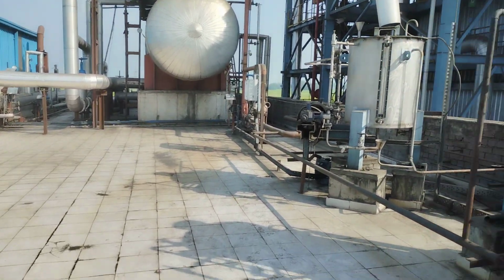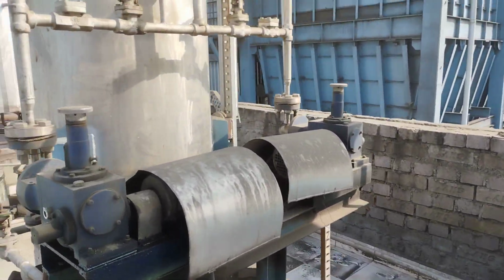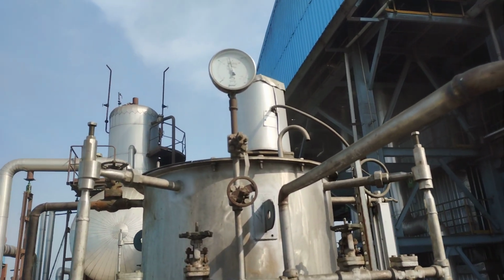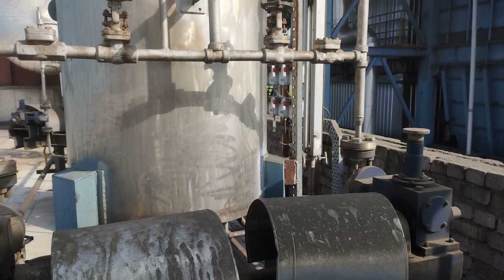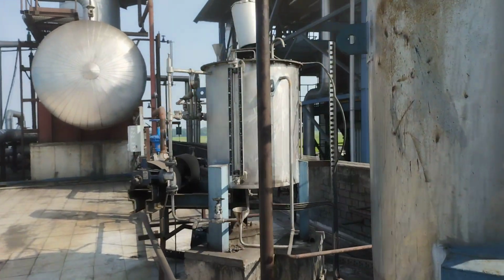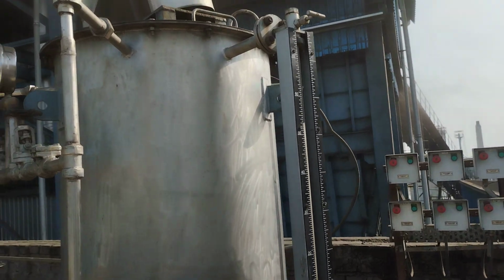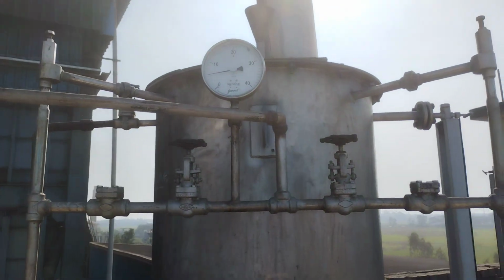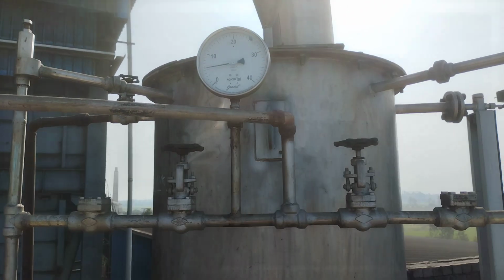This is HP dosing pump 1 and 2, and the discharge pressure is 75 kg. This dosing is going into the boiler drum. This is HP dosing and this is LP dosing. Level is 54% and the pressure is 8 to 5 kg. One is running, one is standby.